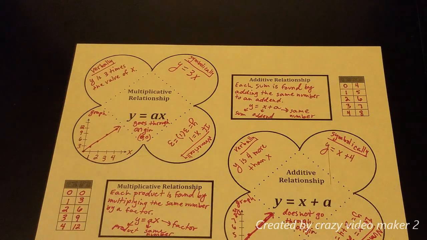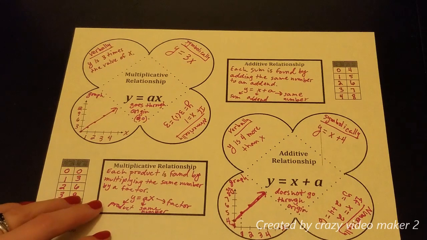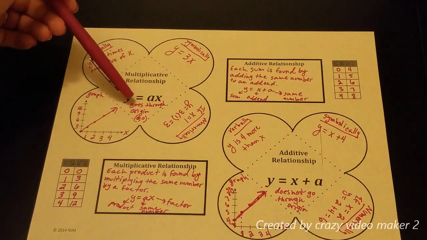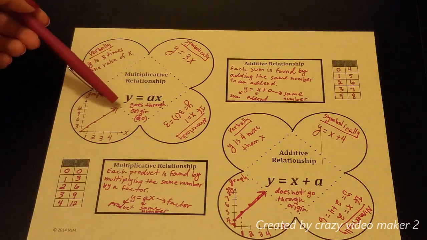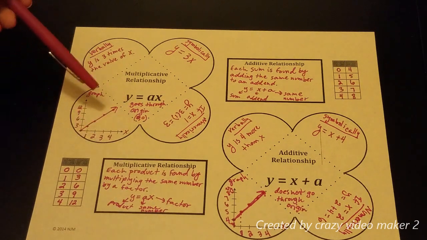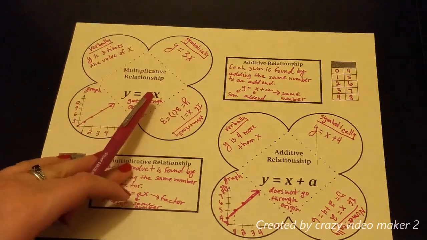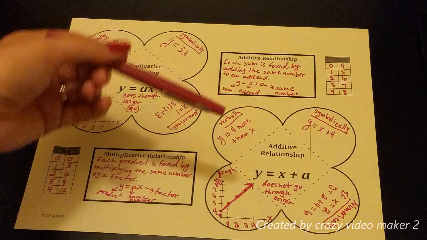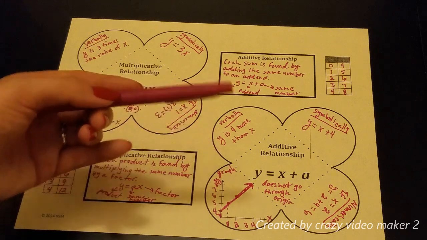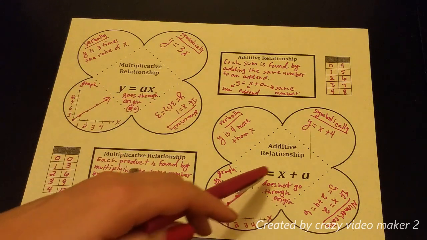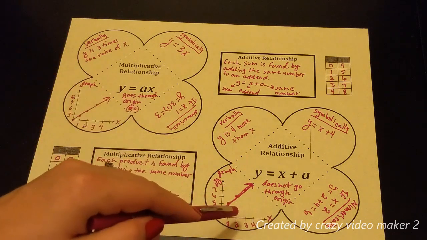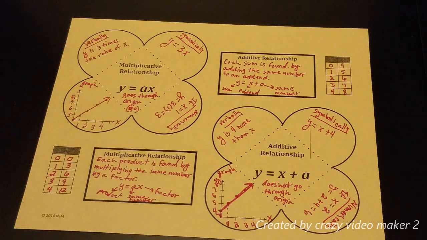Now, one thing I do want to point out is the key difference between multiplicative and additive. You can tell a multiplicative one is multiplicative because it goes through the origin, 0, 0. Do you see how our line goes right to the corner of the graph, to the origin? That's multiplicative right there. If you have a graph that does not go through the origin, like this one that intersects the y-axis up here at 4, that means that it is additive. So additive relationships do not go through the origin. I want you to make that note. Additive does not go through the origin. Multiplicative does go through the origin.